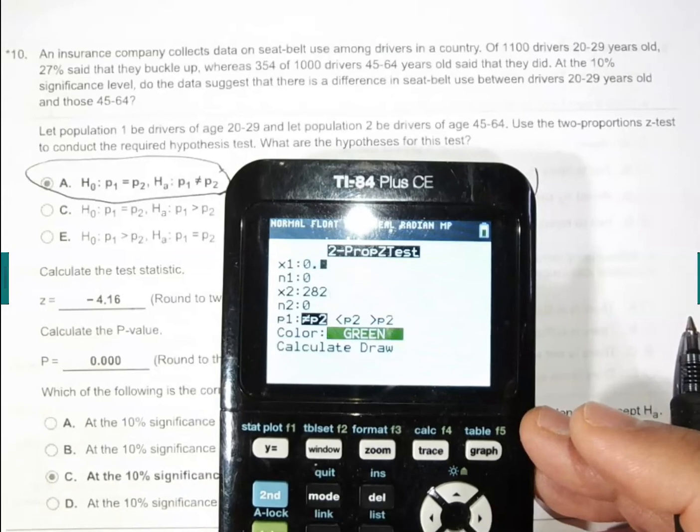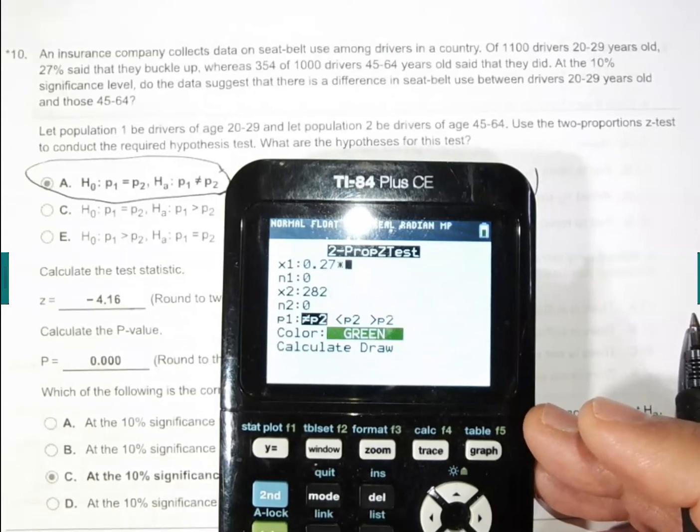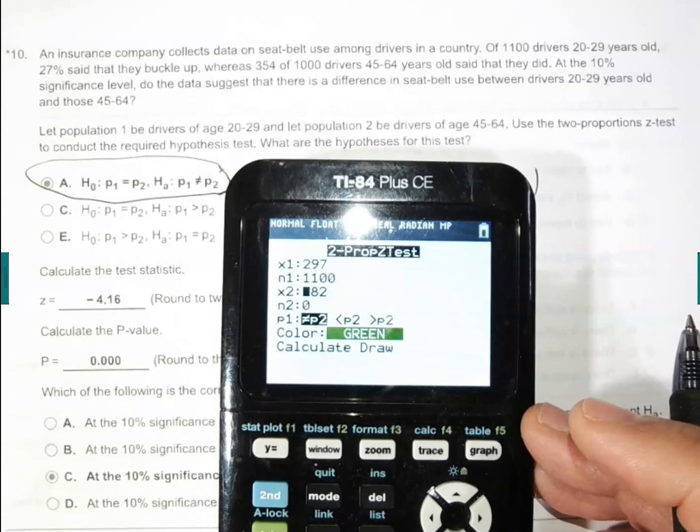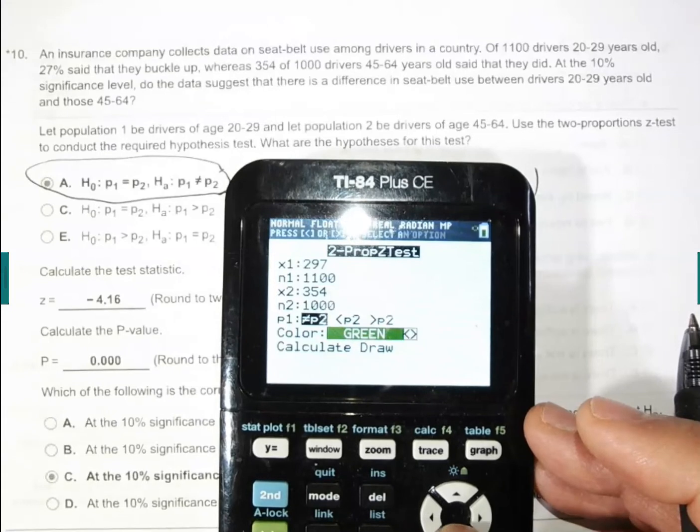So you do 0.27 times 1,100, which is 297. And then N1 is 1,100. X2, he gave me X2. He says 354 out of 1,000. And we want to check that P1 is not equal to P2.